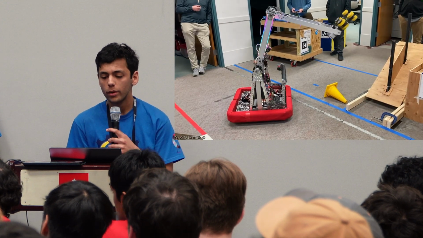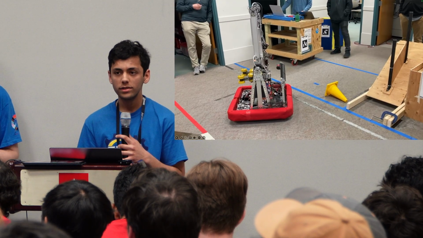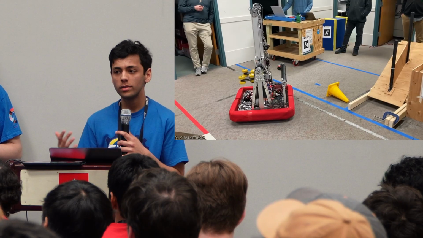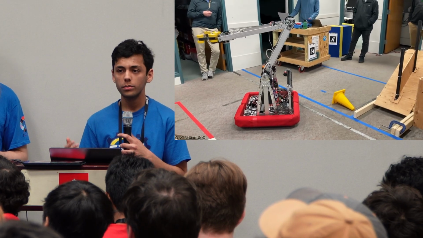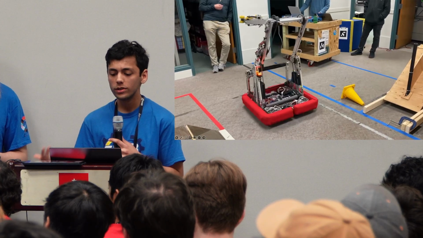So here it is on the real robot. Another detail that we had to do was keeping track of all the constants that are running on this robot versus in the sim. So it's as simple as just keeping different constants for when we're simulating the robot in AdvantageKit versus when we're actually running the robot with the real physical motors.